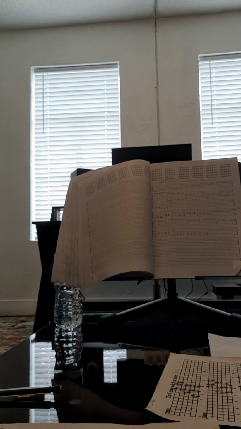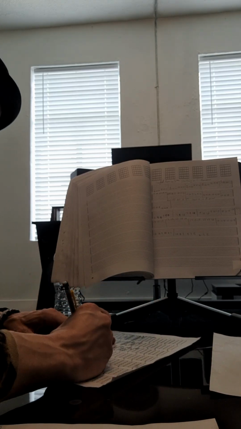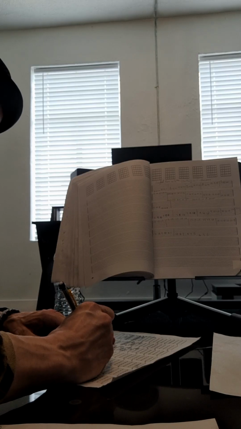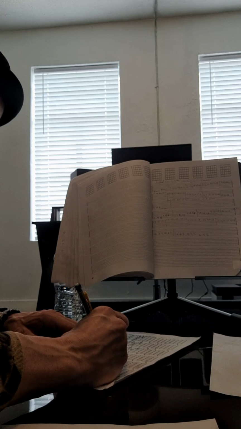So we got root, 2, 3, 4, 5, 6. The last note, what happened to it? It got flattened. Exactly. So we got root, 2, 3, 4, 5, 6, flat 7.